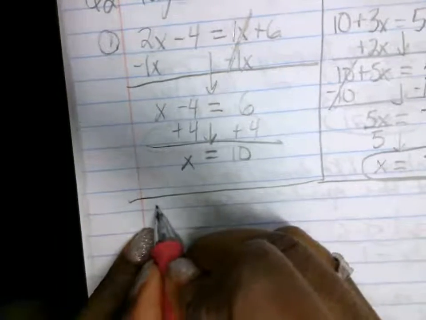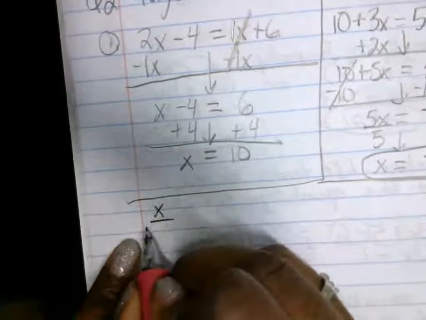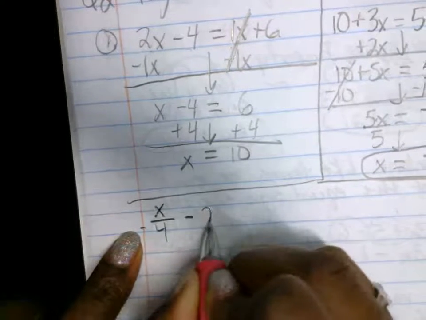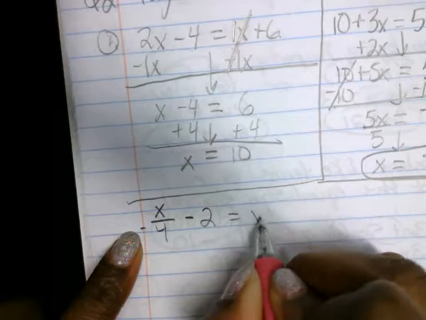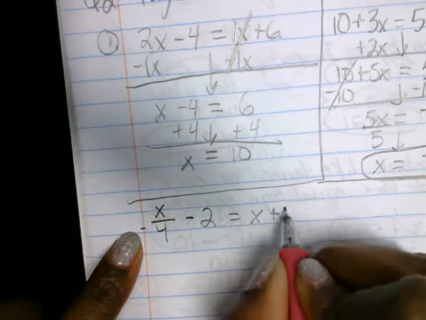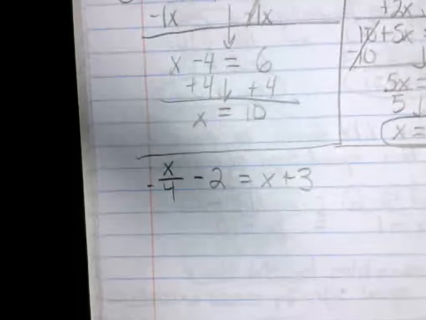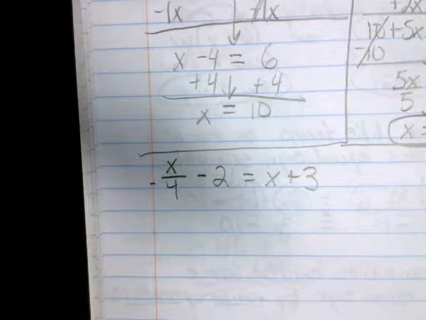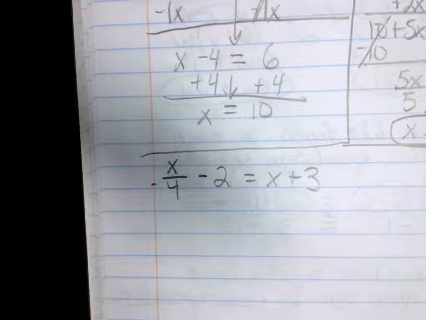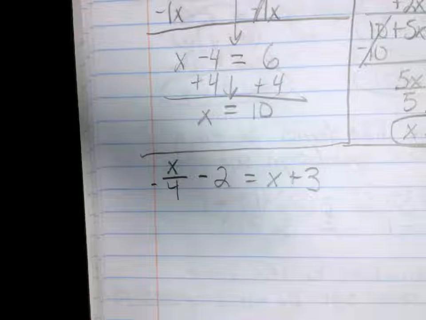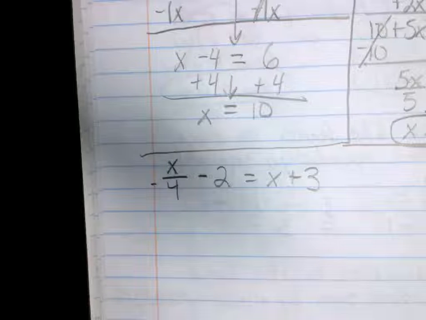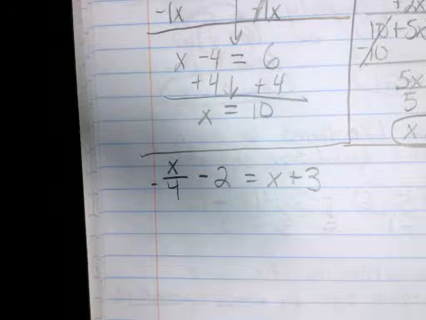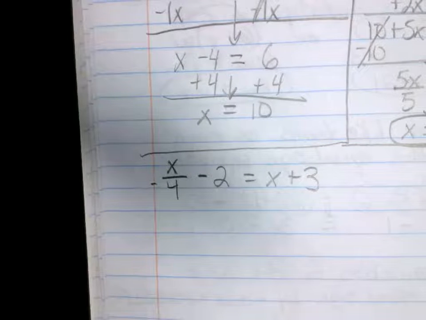All right, so we got x divided by -4 minus 2 is equal to x plus 3. Okay. All right, I'm going to do a couple more with you, and then I'm going to turn you loose to do some on your own, okay? So let's do this one.